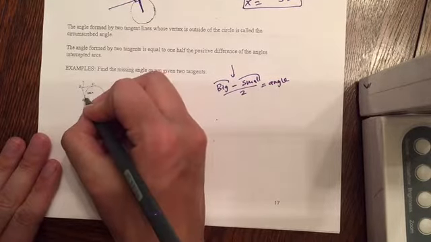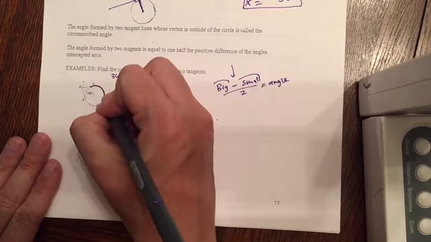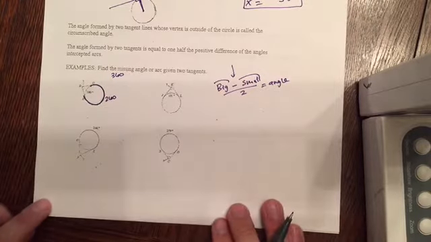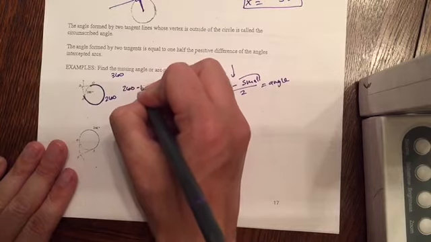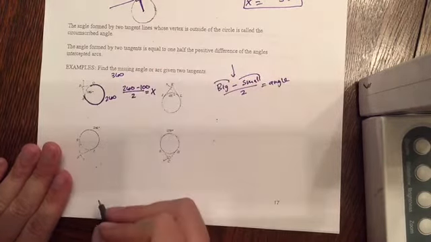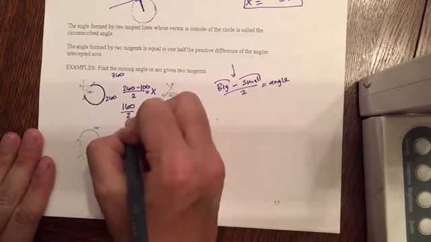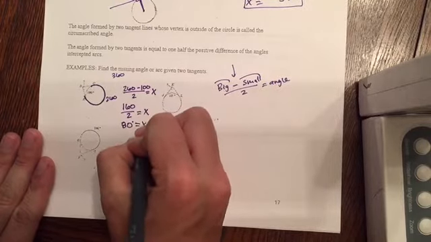So if I know this is 100 and a full circle is 360, this would have to be 260 for the big arc. So I'm going to do 260 minus the small arc divided by 2 equals the angle. That gives me 160 divided by 2, which would be 80 degrees.